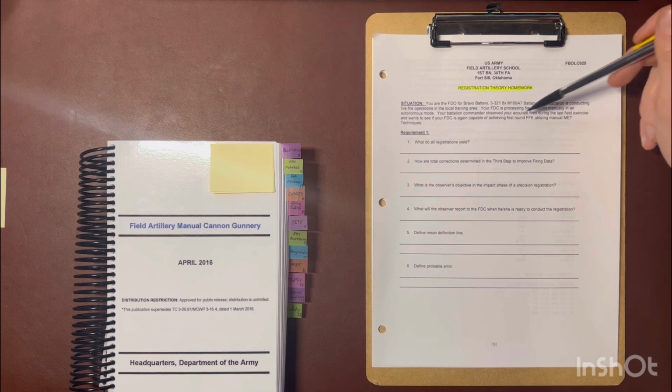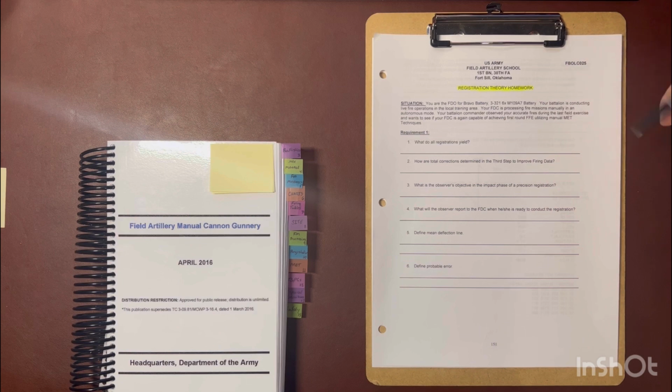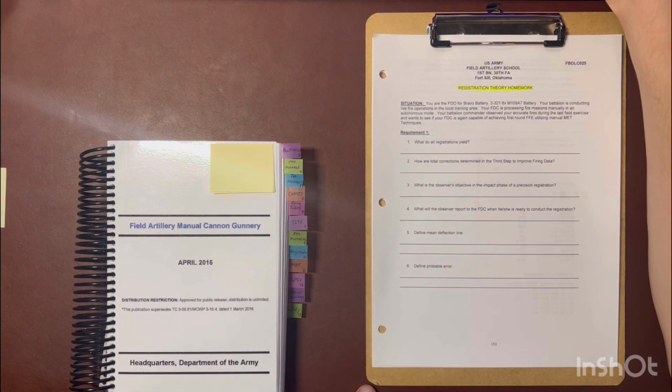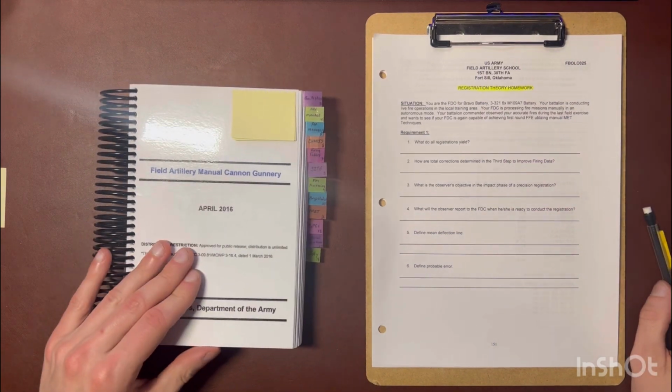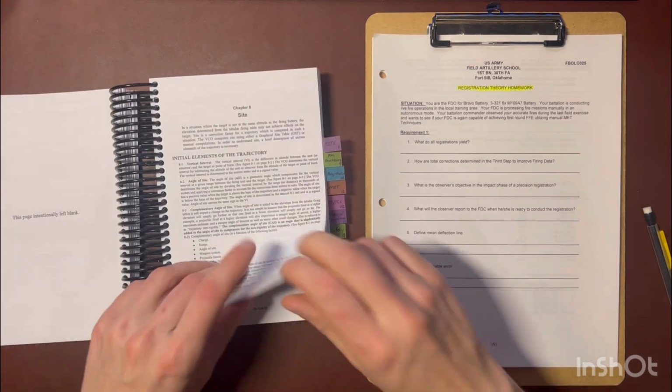Okay, so basically we're going to answer some general knowledge questions first, and then we're going to get into a concurrent MET technique. So first things first, what do all registrations yield? Where I can find this is inside of my TC. The chapter on registrations is chapter 10, so let's go ahead and flip to chapter 10.